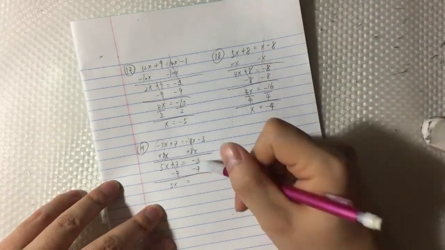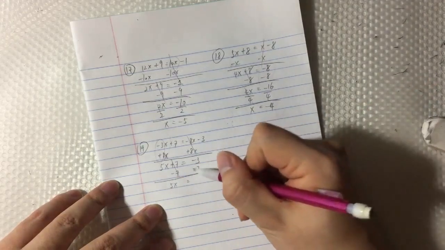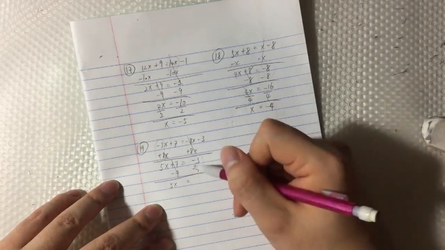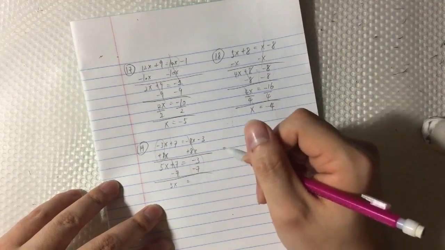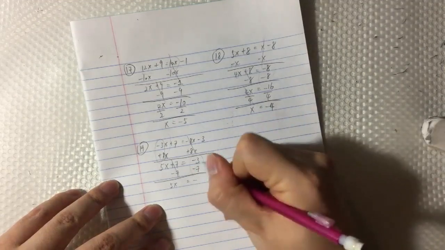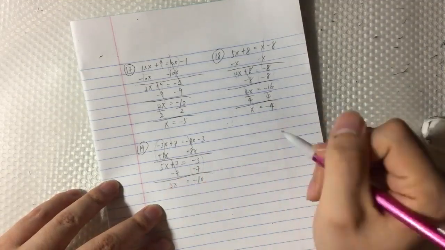On the right side, negative 3 plus negative 7, we're combining like terms. When adding two numbers with the same sign, keep the sign and the magnitude. 5x is negative 10.